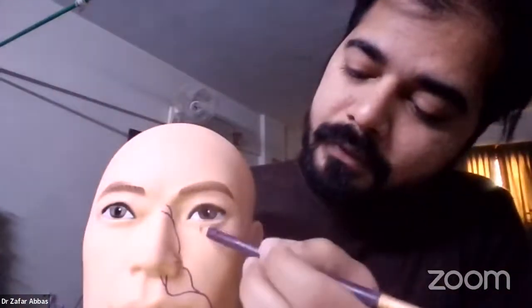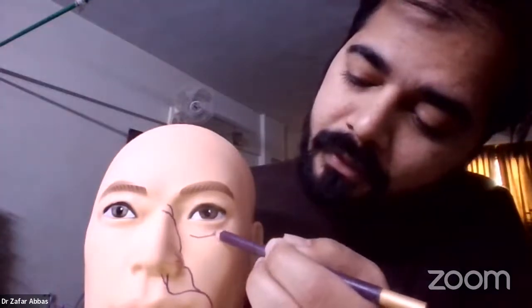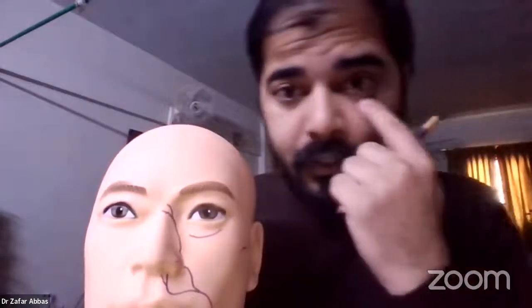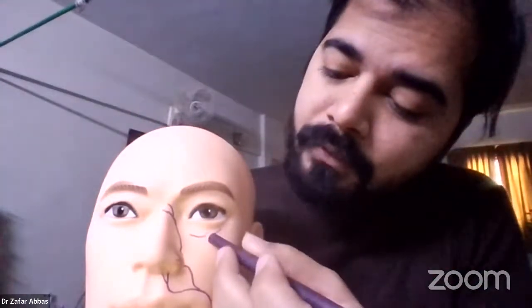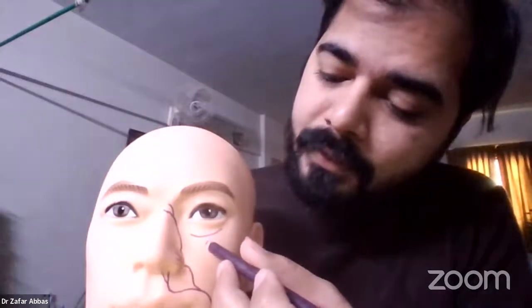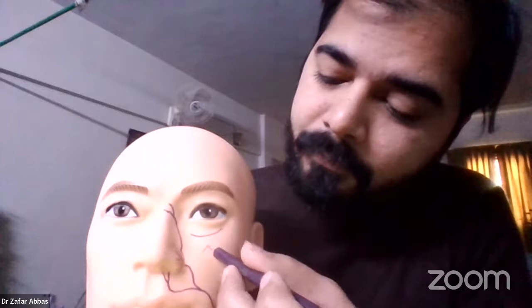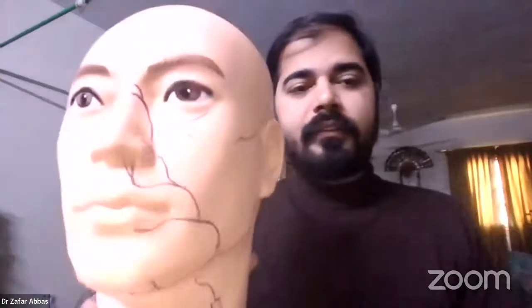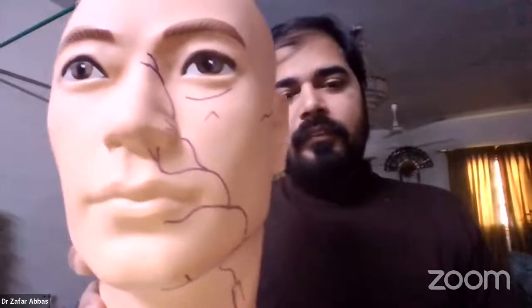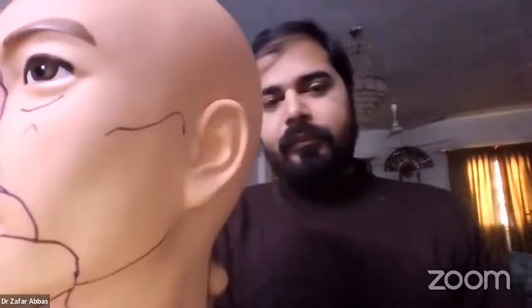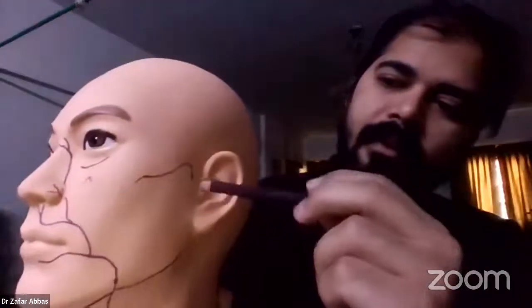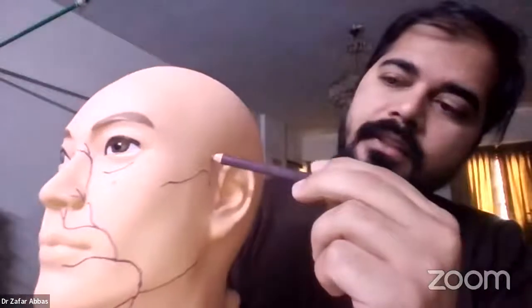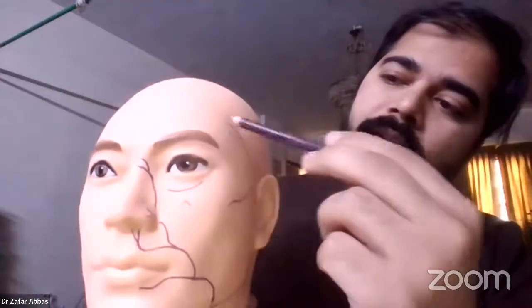Okay. This is the orbit. We can feel the ridge. If you press your eye, there is a ridge. Below the ridge, almost 5 to 8 mm, there is an artery, the infraorbital artery. And from there is the temporal, superficial temporal artery.